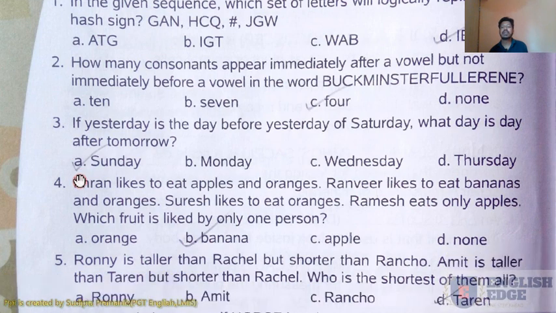Now next, question number 3. If yesterday is the day before yesterday of Saturday, what day is day after tomorrow? Here I have ticked option number A, Sunday.